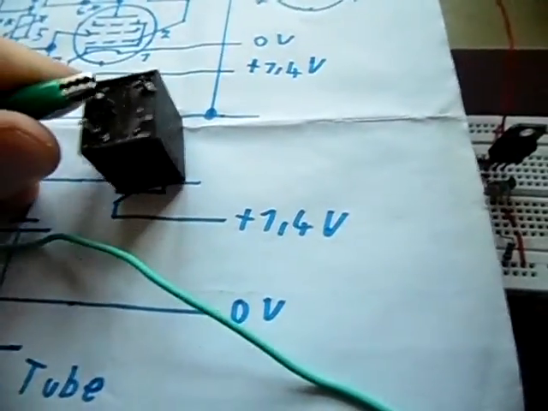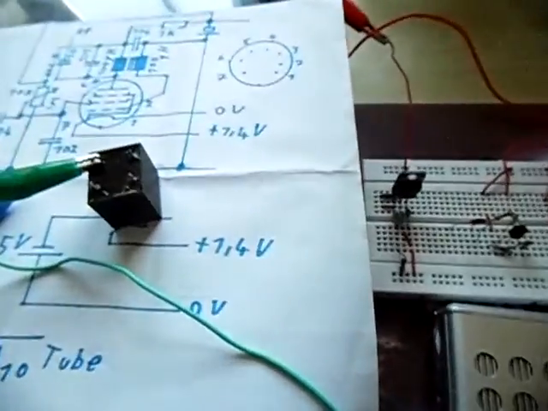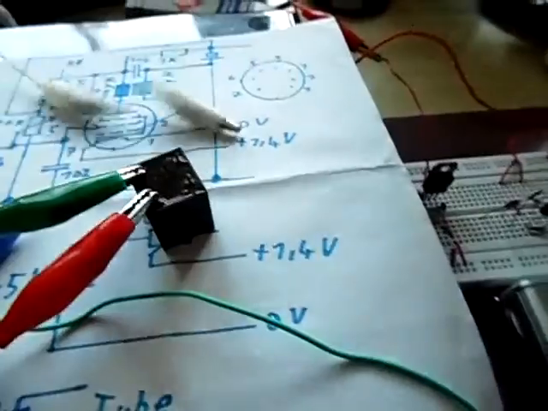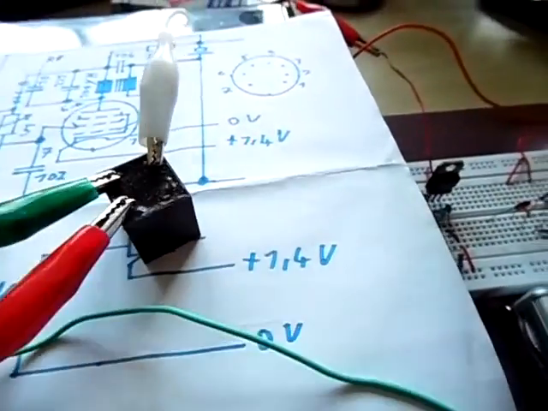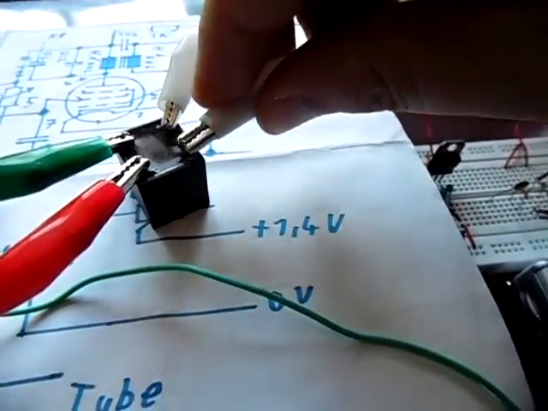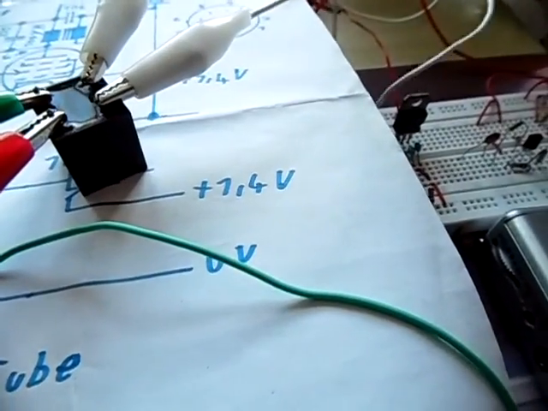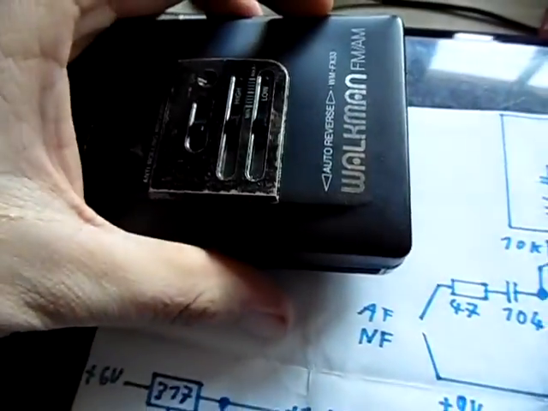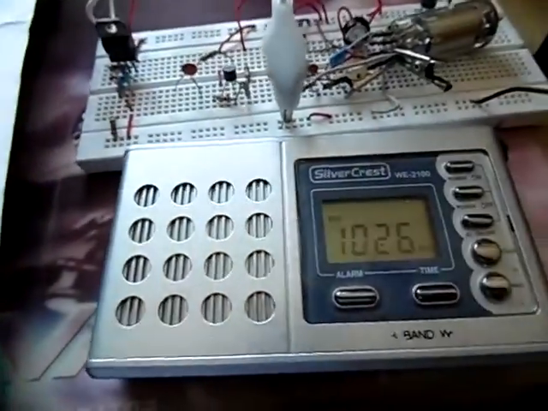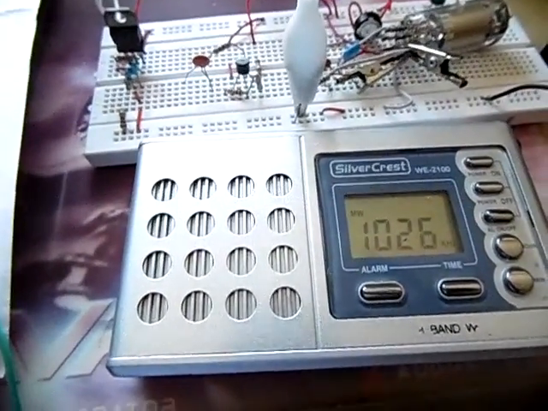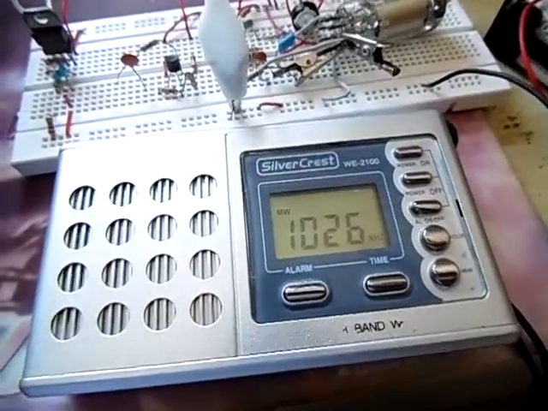So now I connect my cassette player to the input of this 1 to 10 audio transformer, and now I'm going ahead and connect the output from the transformer to my tube circuit, which is of course very funny to do with one hand. There we go. So now it's connected, and now if I push play, it's getting much louder. Now we are talking about an audio level which is quite viable and can be used in normal applications.